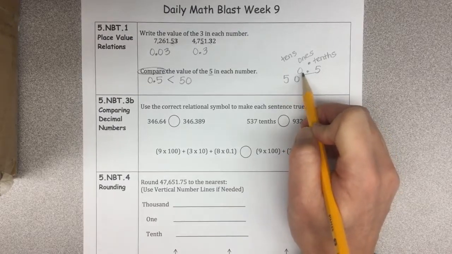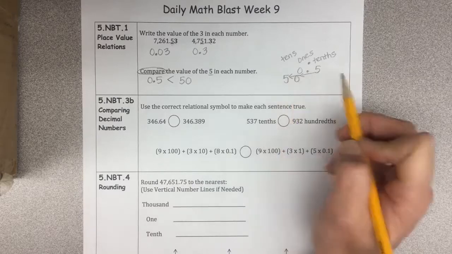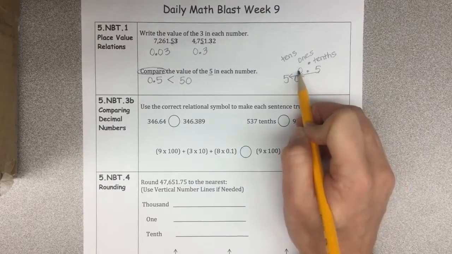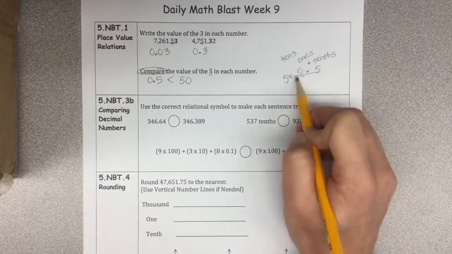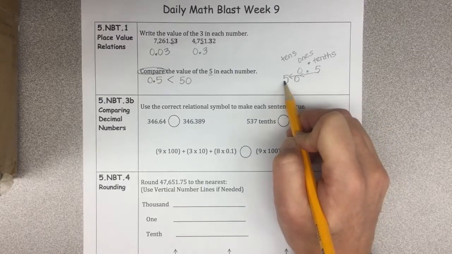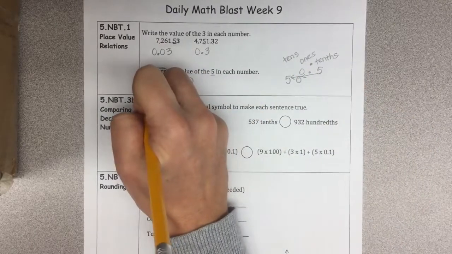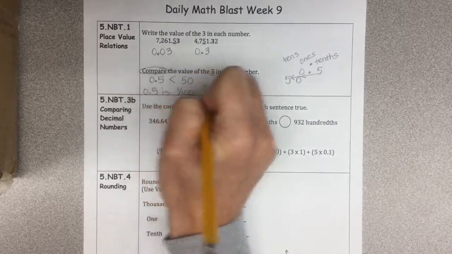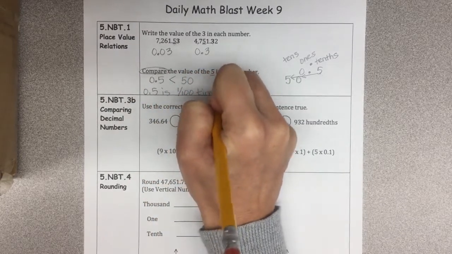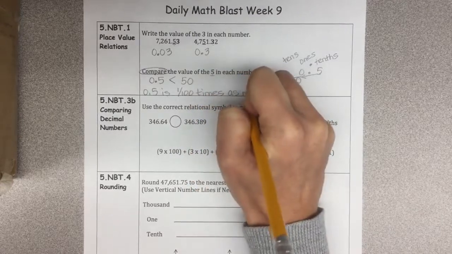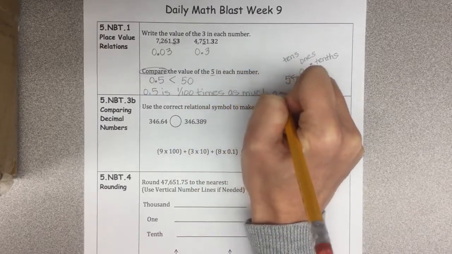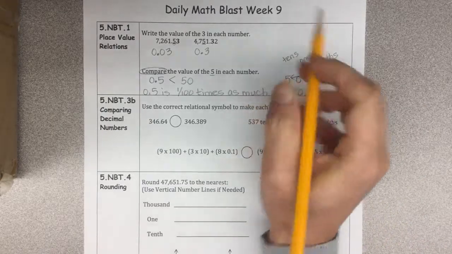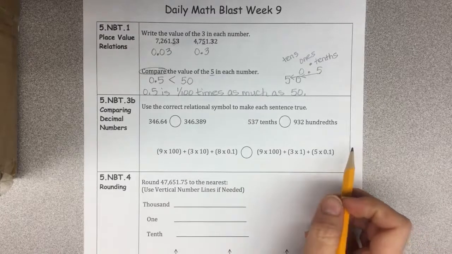So this is 1/10 times another 1/10. I've moved my 5 or shifted my 5 on the place value chart 2 times to the left. 1/10 times another 1/10 is 1/100th. So 5 tenths is 1/100th times as much as 50. Or 50 is 100 times as much as 5 tenths.